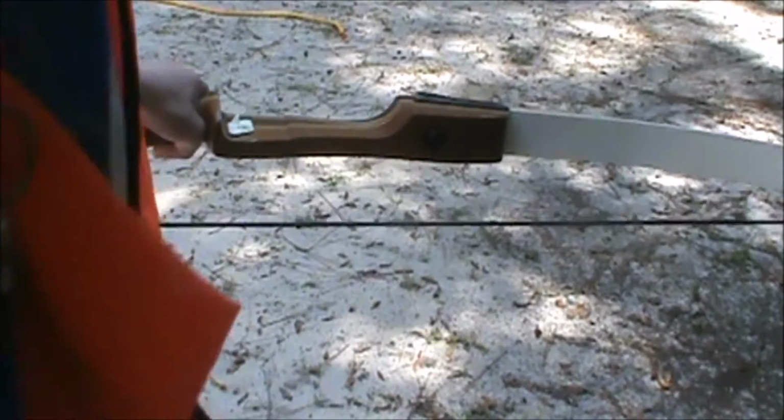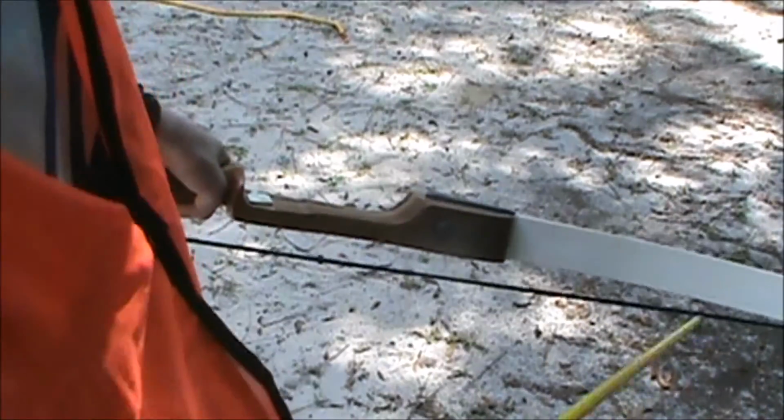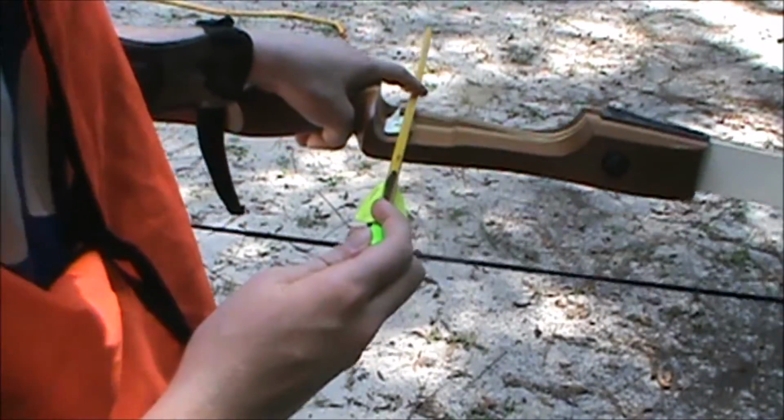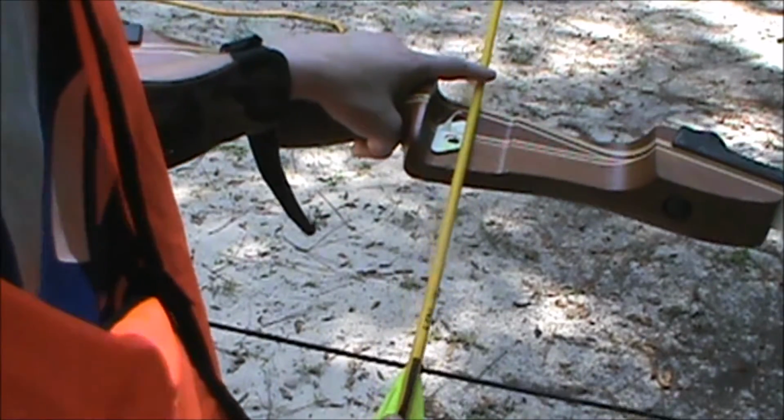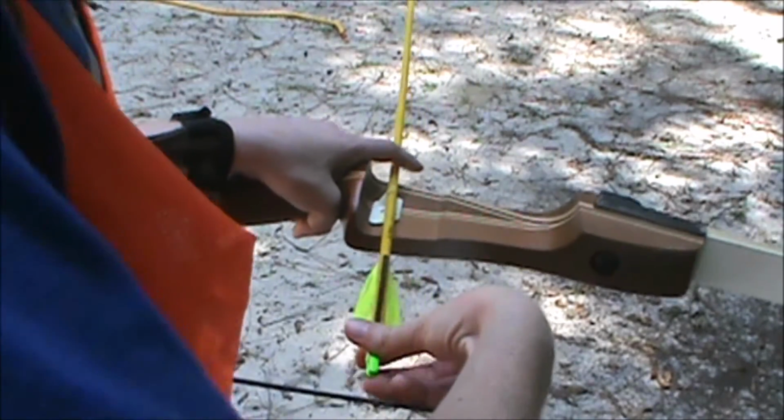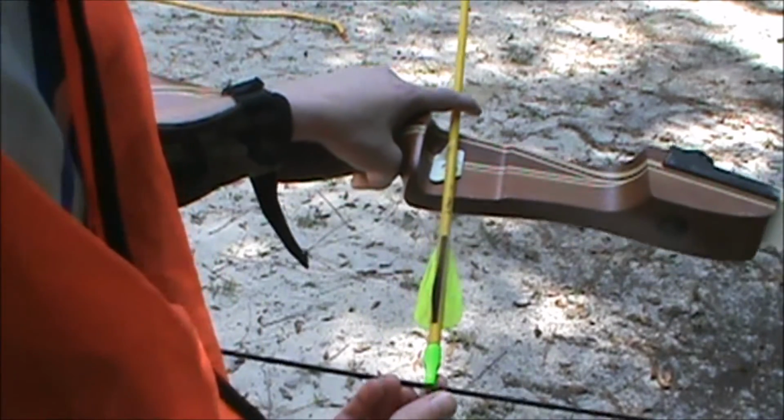Hold your bow horizontally and select an arrow. Always keep your arrows pointed downrange. The odd-colored fletching is the index fletching. That one is going to go straight up. Knock your arrow underneath the knocking indicator.